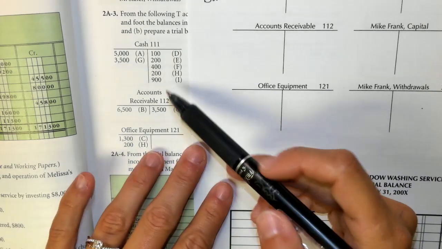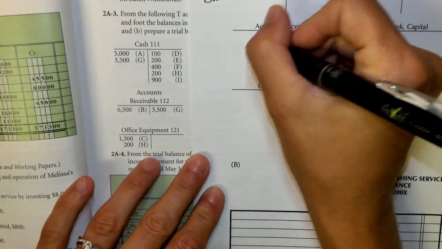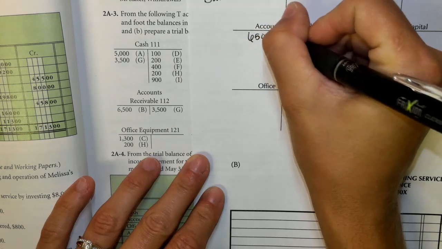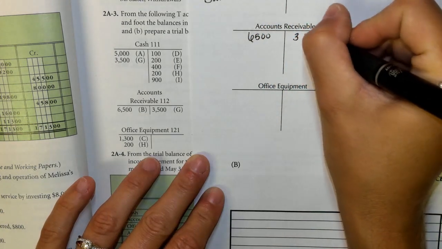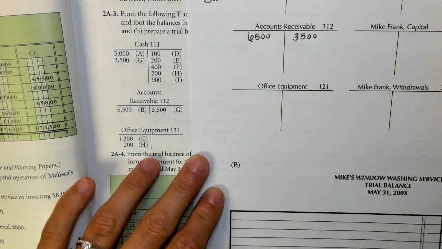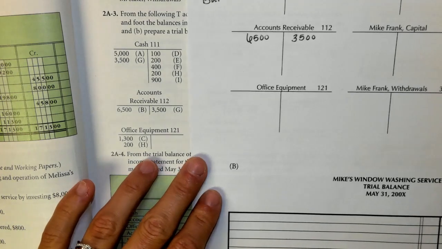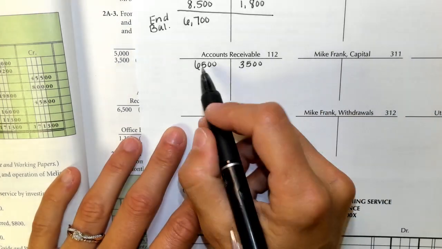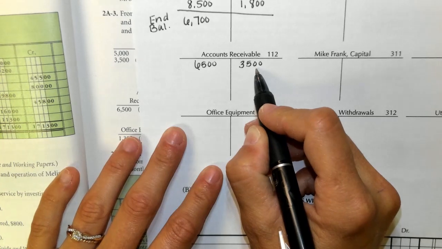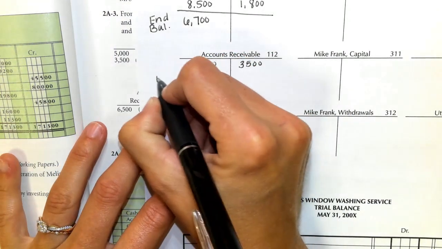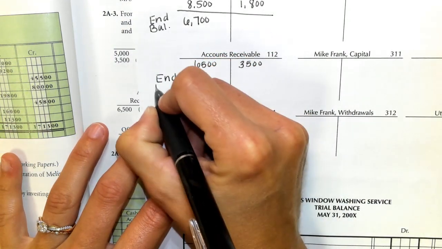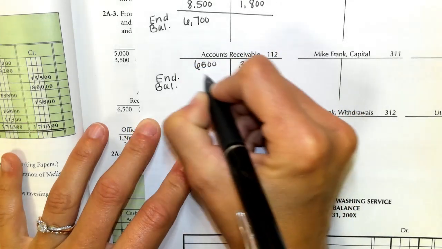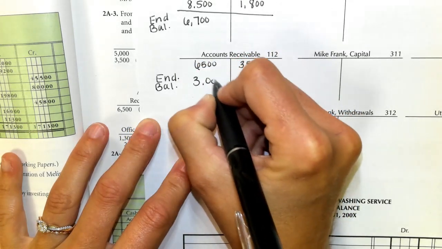So our receivables have $6,500 on the debit side and $3,500 on the credit side, and we need to get an ending balance. So we take $6,500 minus $3,500, and our ending balance will go on the debit side, and it will be $3,000.